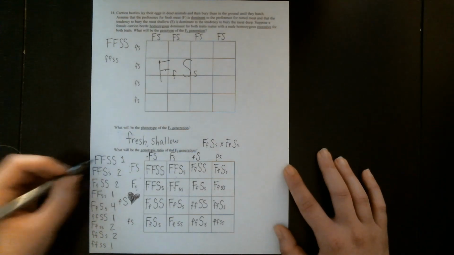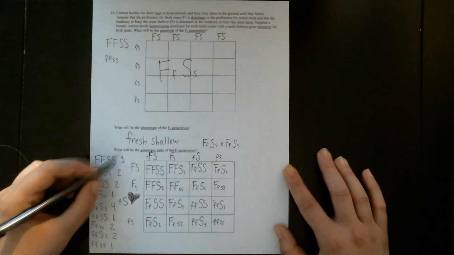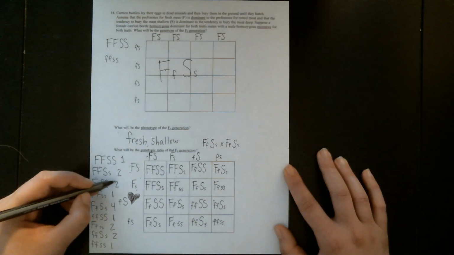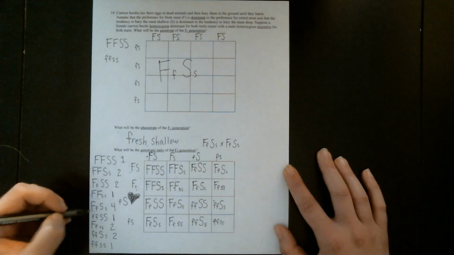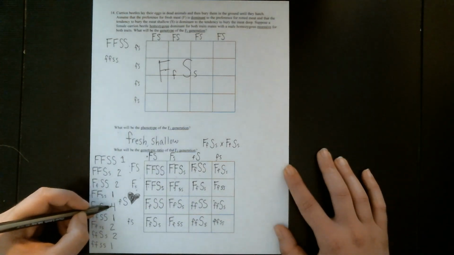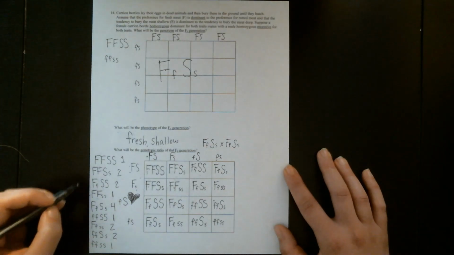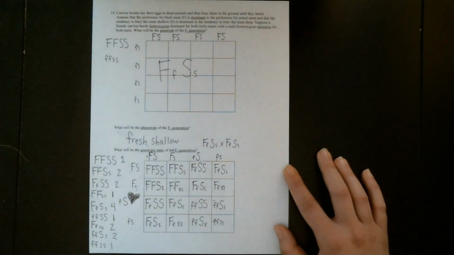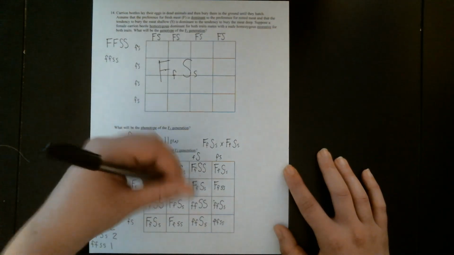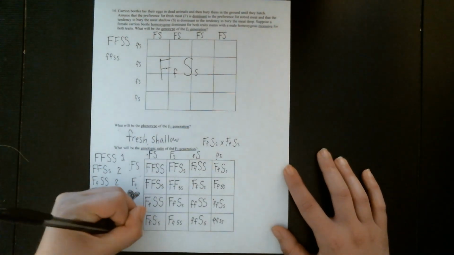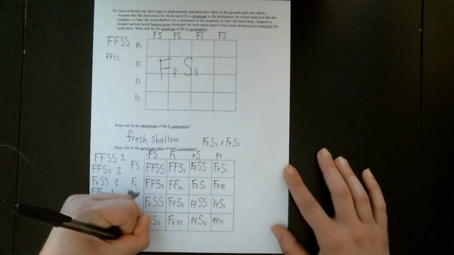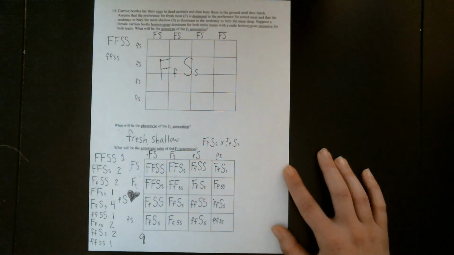Okay, so we've got 1, 2, 3, because we have these 2 guys. 4, 5, right? 6, 7, 8, 9. Okay, so those are the ones that are going to have at least one dominant allele for each trait. So we have 9 out of the 16. So that's our first phenotype. 9.